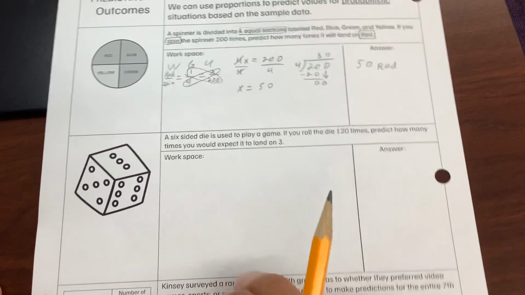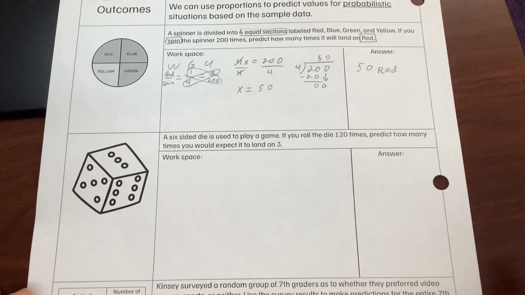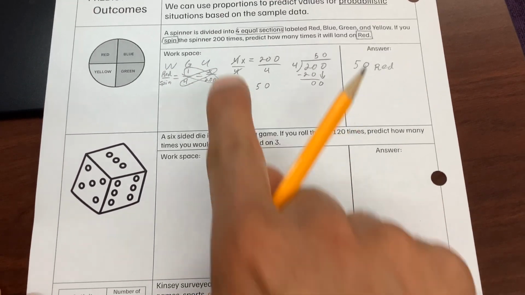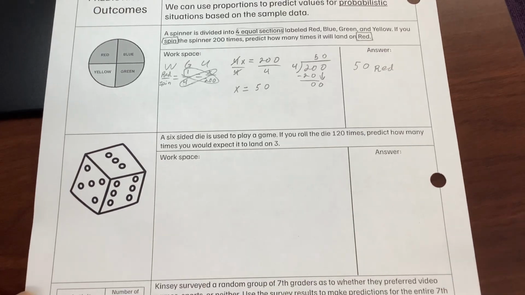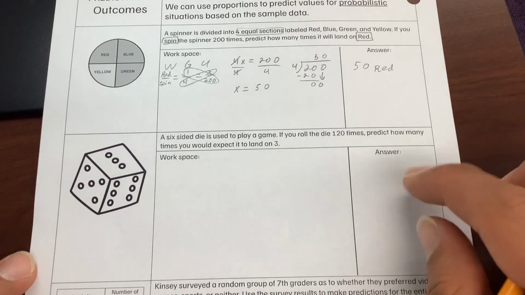Okay, so let's use the same idea here. Try and do this one on your own. I'm going to pause the video. Go ahead and attempt to set up a WGU just like this and solve for what your answer is going to be. Okay, hopefully that was a good enough pause and you got your answer.